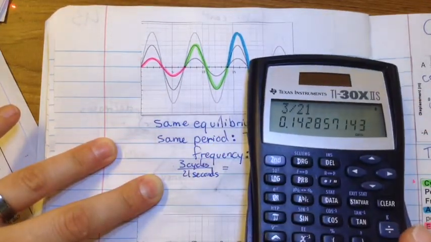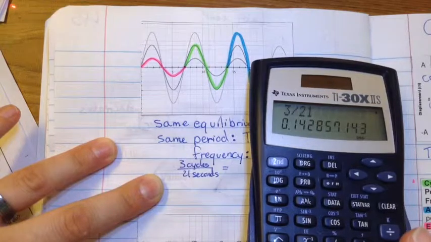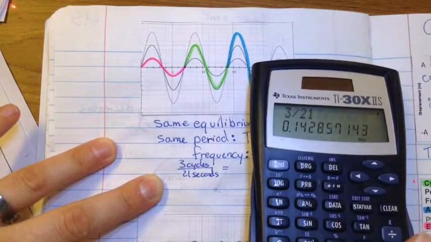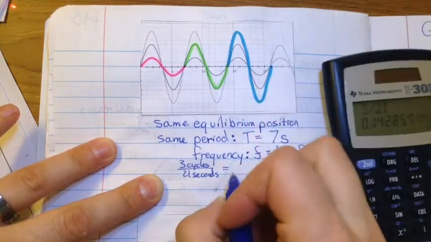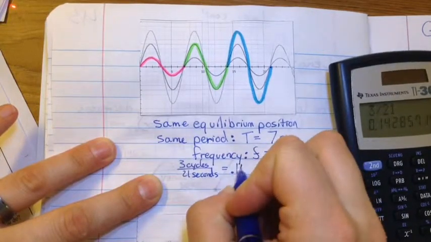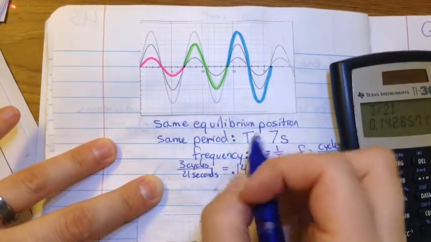A very small number, 0.142857143. Simplify it, 0.14.